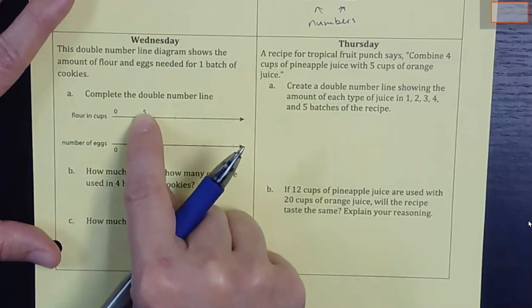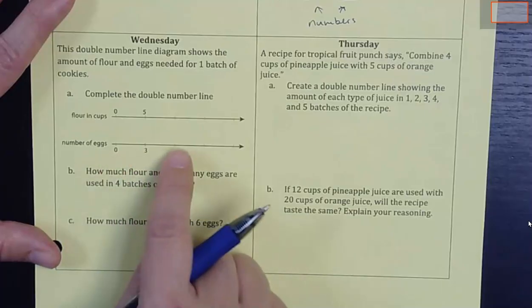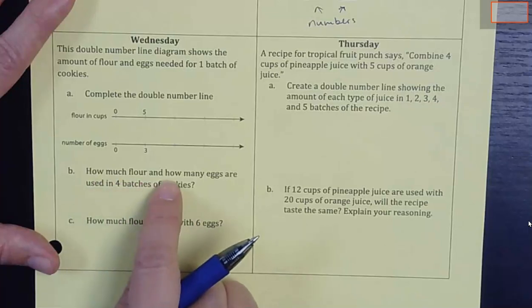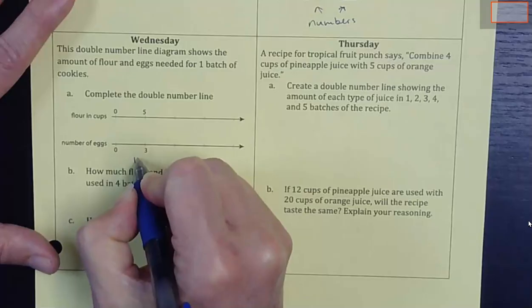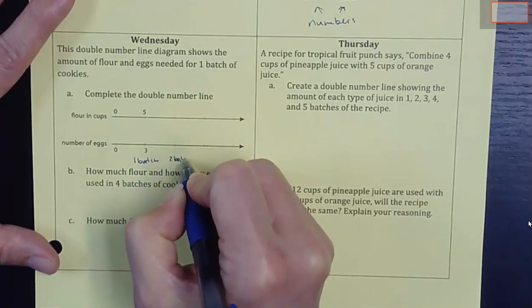Notice we're counting by 5s on this one. So keep counting by 5s. This one is counting by 3. The question B says how much flour and how many eggs are used in 4 batches. So remember, this is 1 batch. And then this would be 2 batches.